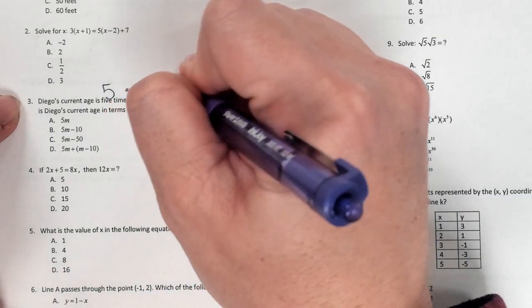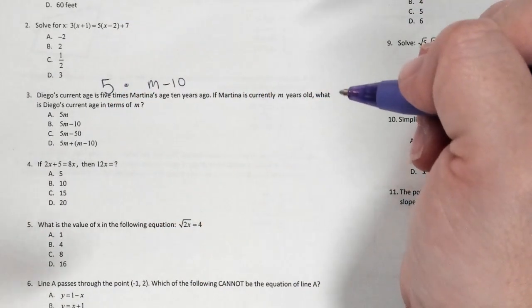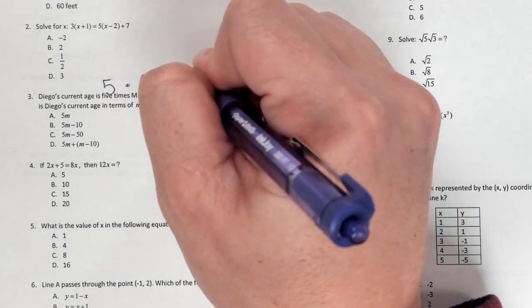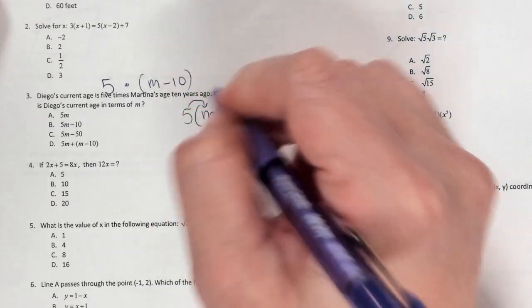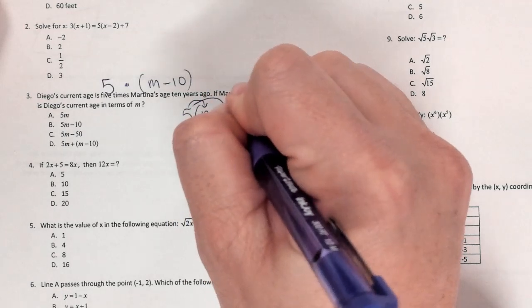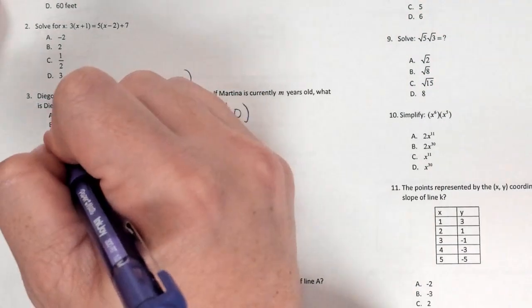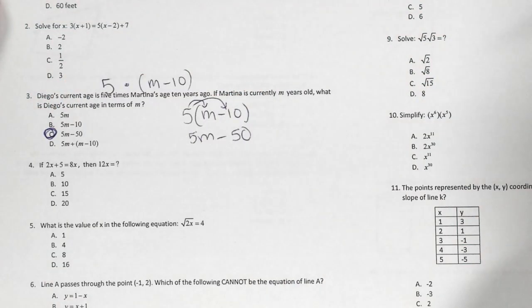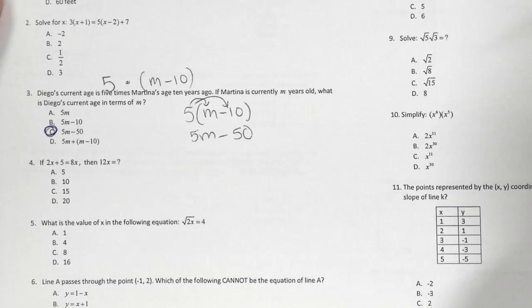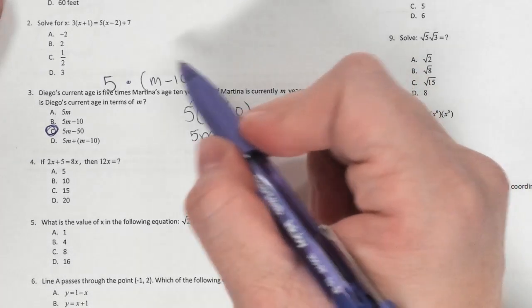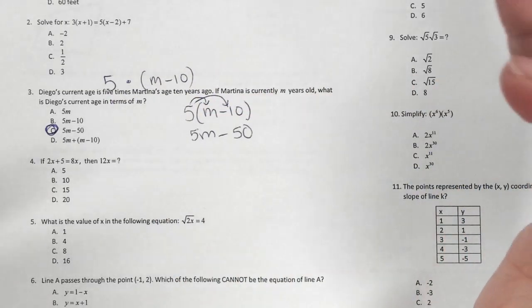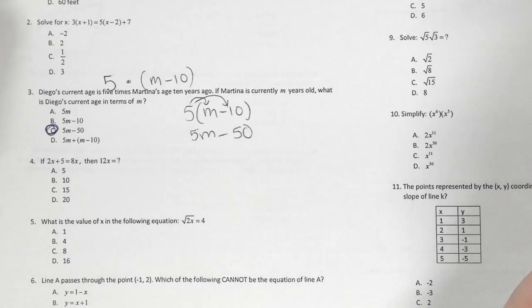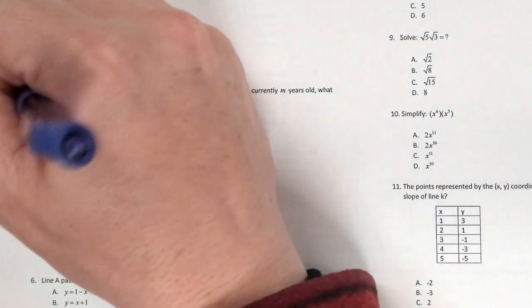So M minus 10. However, I have to find Martina's age first, so you have to use parentheses. So you have 5 parentheses M minus 10, which if you distribute is 5M minus 50, and that's why it's C. Because you have to find Martina's age before you multiply by 5, and when you know order, you use parentheses. So this is one of the most missed.